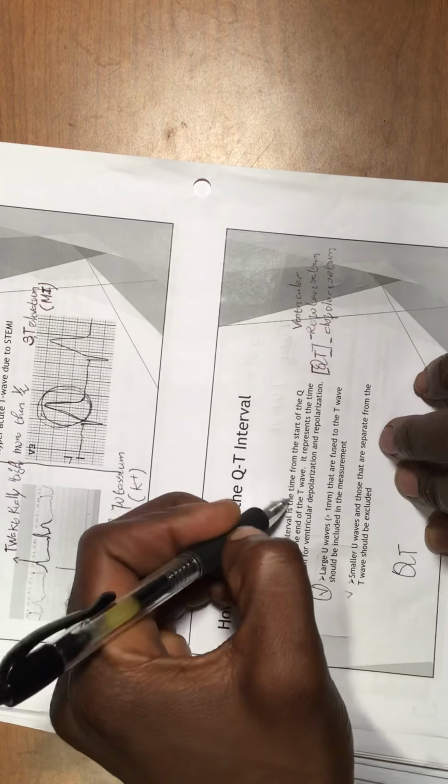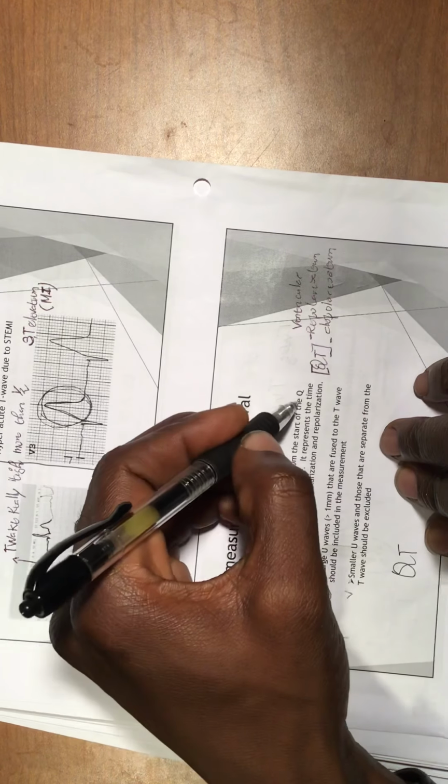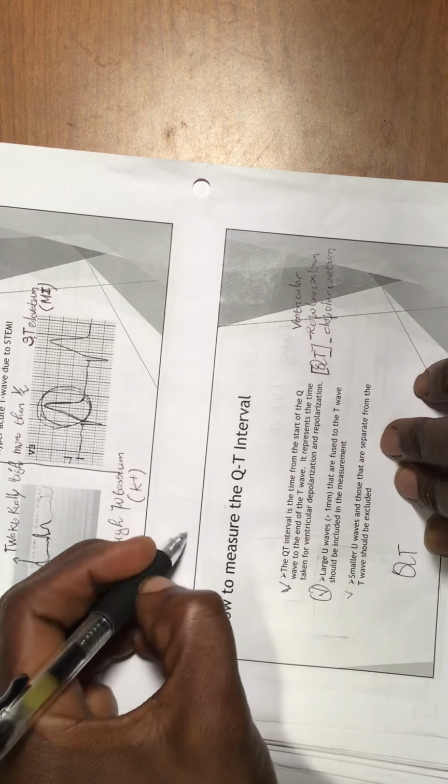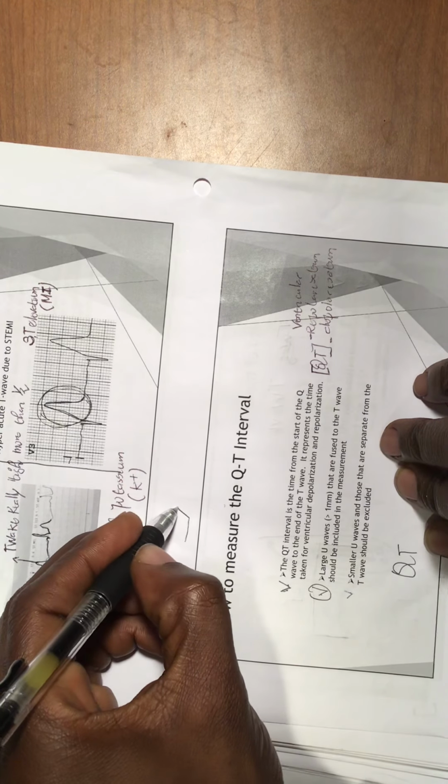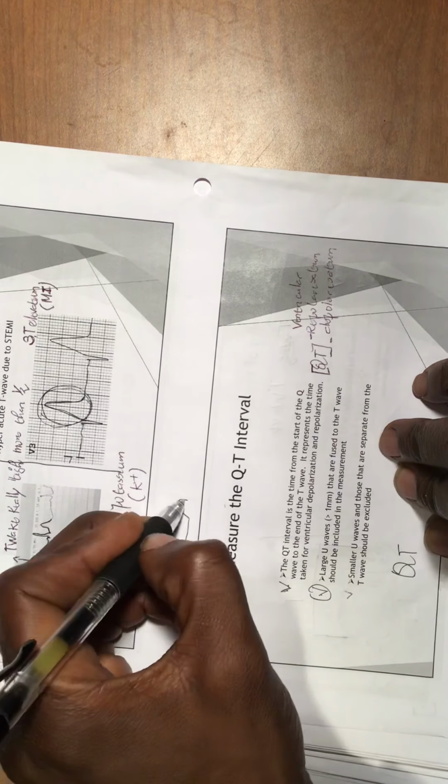So we're talking about it carefully. What did we say the QT interval is? What is it exactly? I'm going to tell you again. The QT interval is the time from the start of the Q wave. As I showed you before, you saw that I was trying to draw it. Let's do a little strip right here to help you understand, because it's very important.